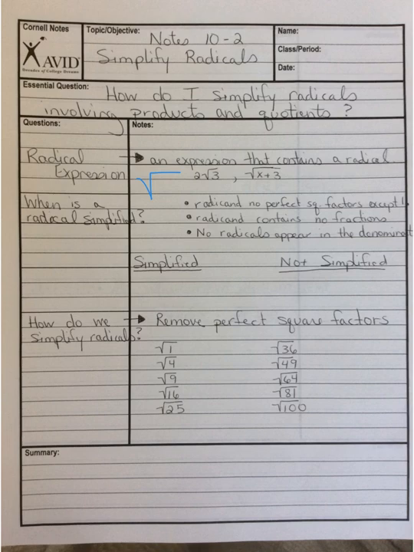Well, ones that are simplified, some examples would be 3 root 5. That is simplified. 5 is a prime number. We could also have letters inside our radical. So if we had 9 root x, the square root of x times 9, that is also simplified. We can also have fractions. So let's say the square root of 2 divided by 4.